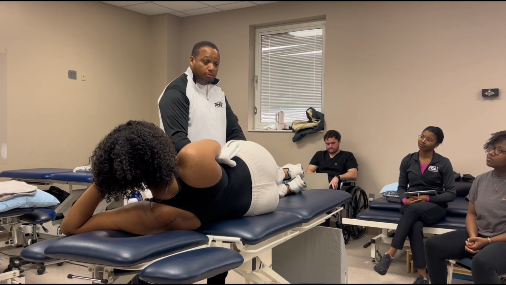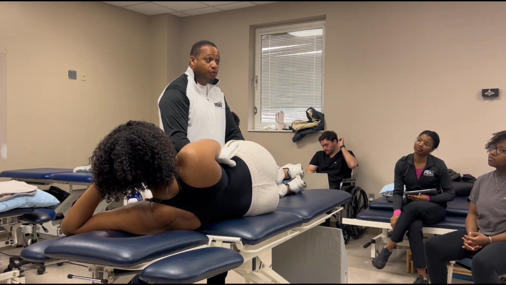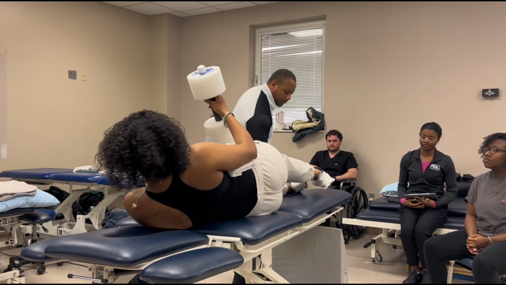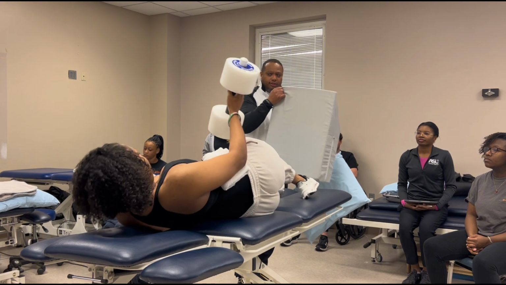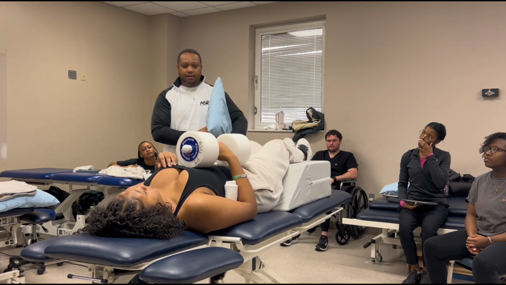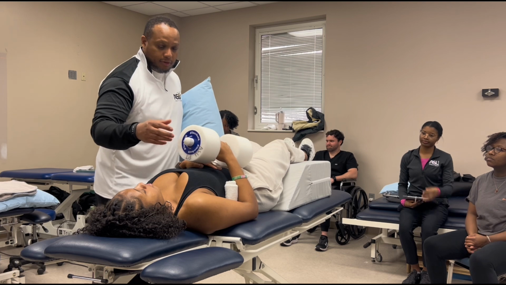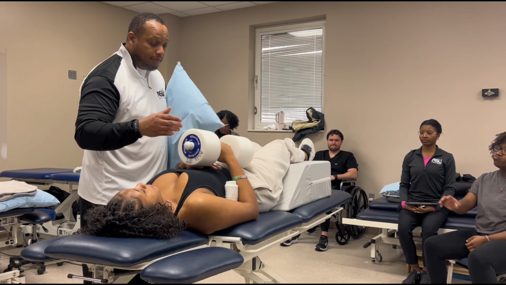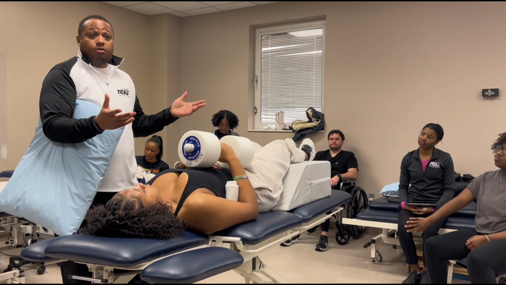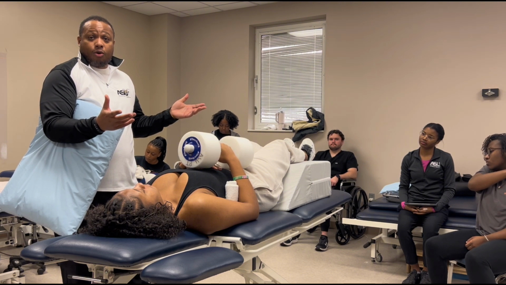Now, something else you could do. I don't know if y'all learned this in neuro yet. Go ahead and lie on your back for me. These are my favorites. Don't ever forget about these. Your PNF patterns, right? So I could do D1 or D2, because she has to go into external rotation.